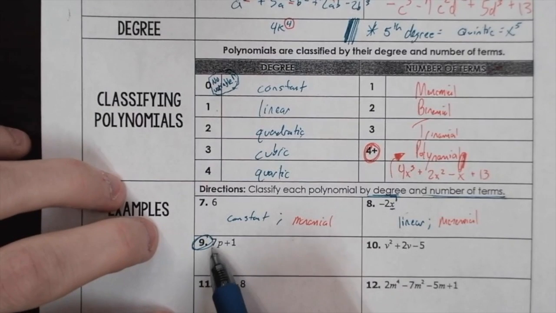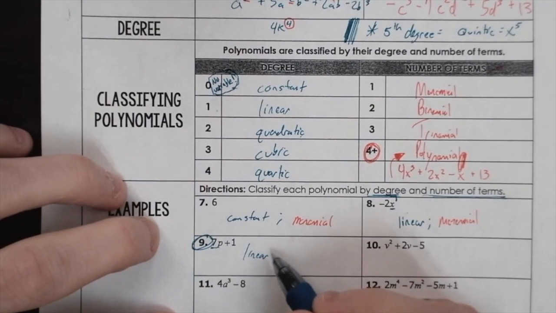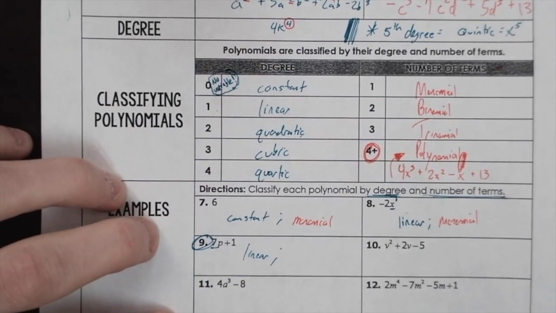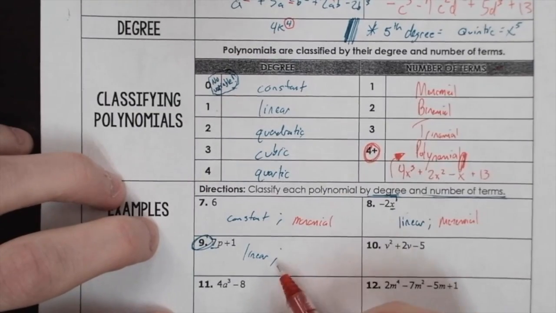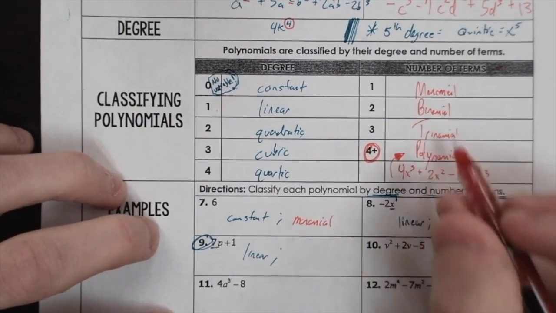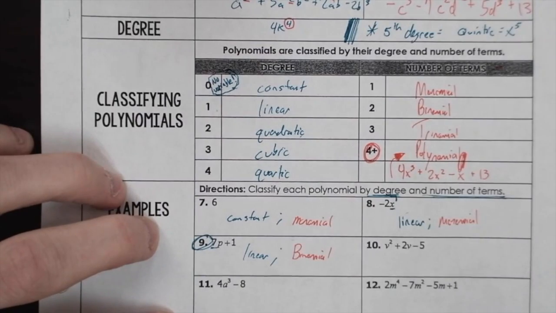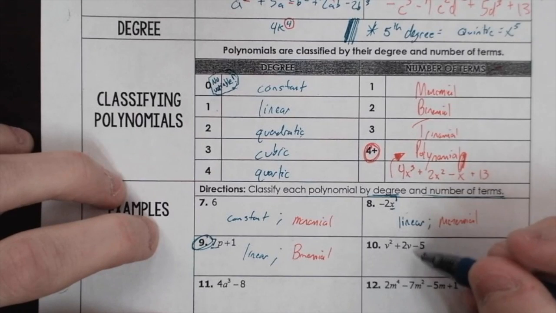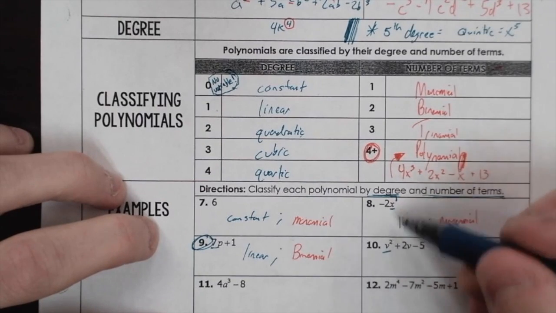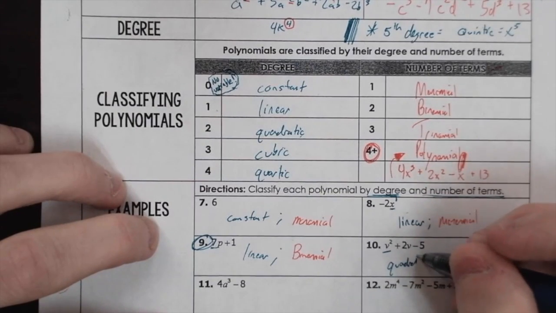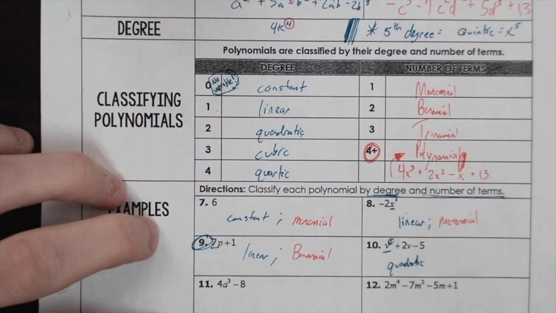Okay, you should have gotten that it is linear, and hopefully you saw that this one is not monomial because there's 2 terms, so it's binomial. 10, I'm just going to do, it's going to be a quadratic because it has this 2 right here.